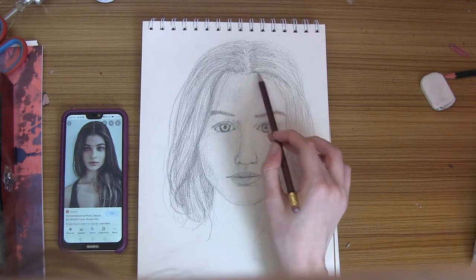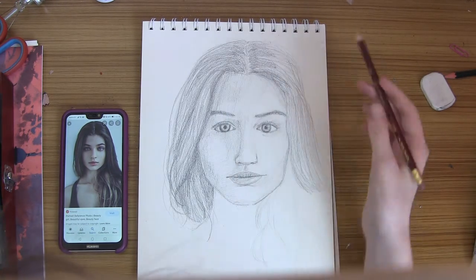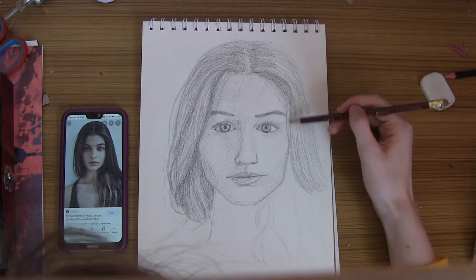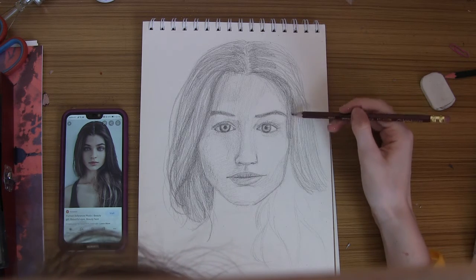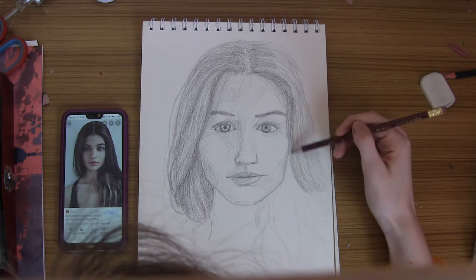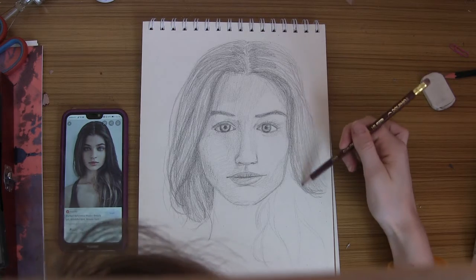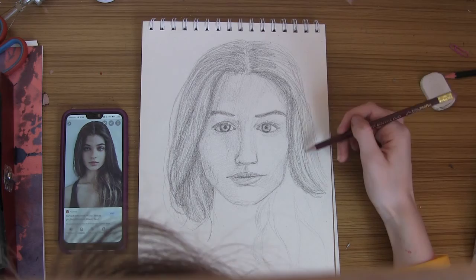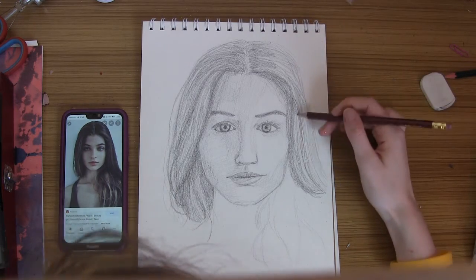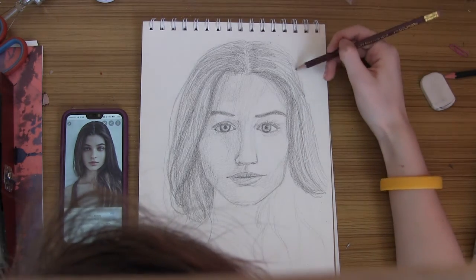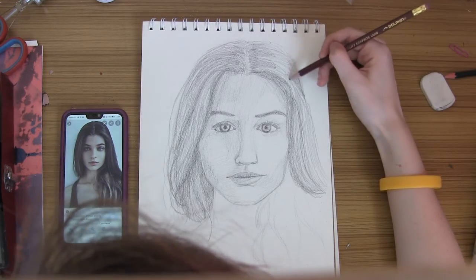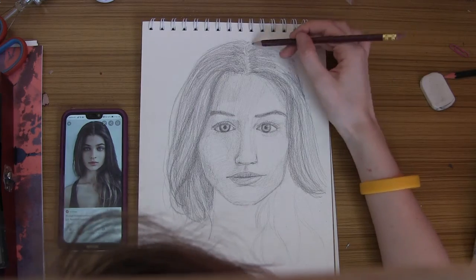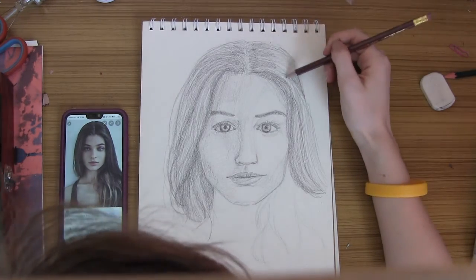And there's a dark shadow here by her face. It comes down and keeps being dark all in here. Okay, and draw some more individual strands of hair, and shade over here. And remember, there's a highlight here, so we're avoiding this spot, but we can shade around it.